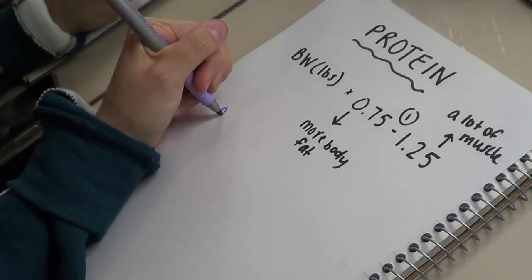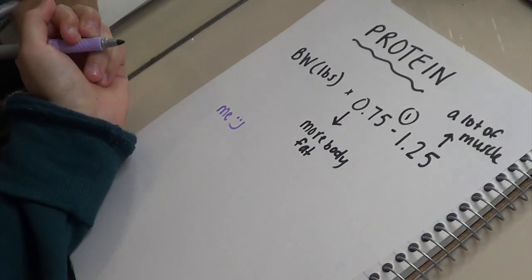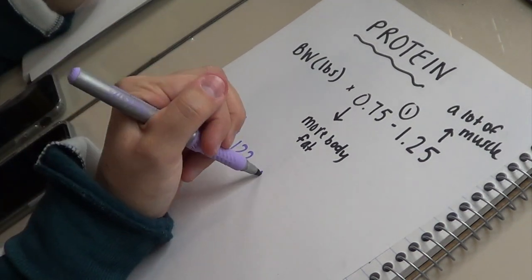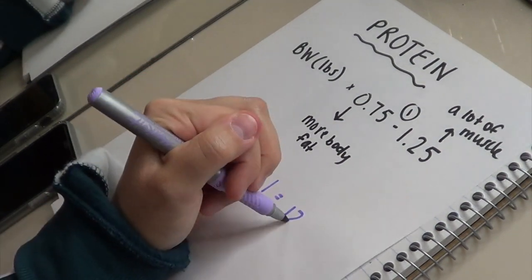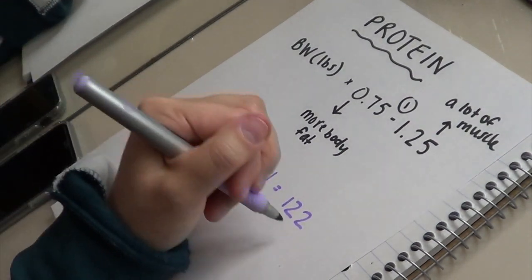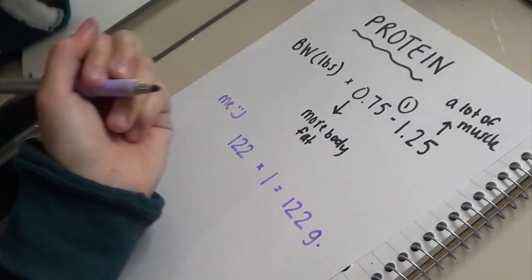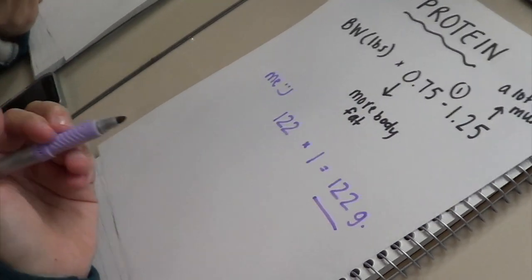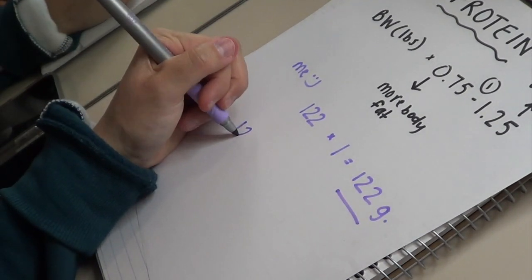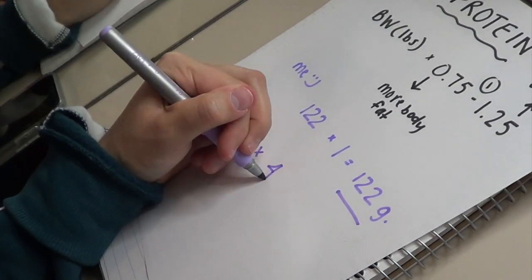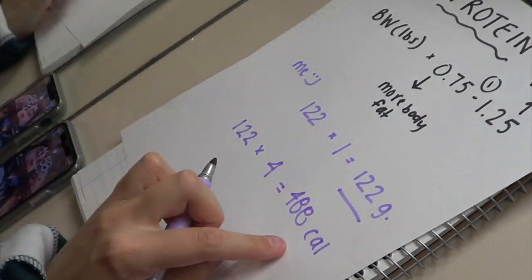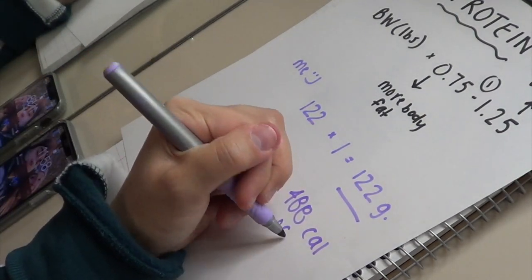For me, I am going to do my body weight, which again is 122, times 1, which is 122. So I'm going to be eating 122 grams of protein per day. So in order to find how many calories this is, we're going to take 122 and multiply that by 4. That's 488 calories of protein a day.